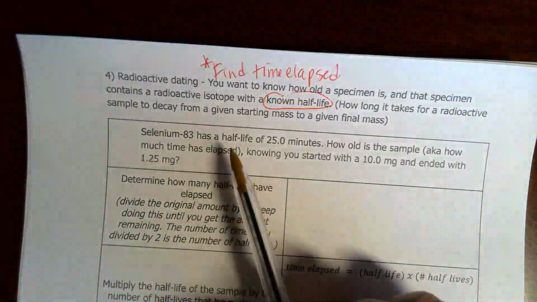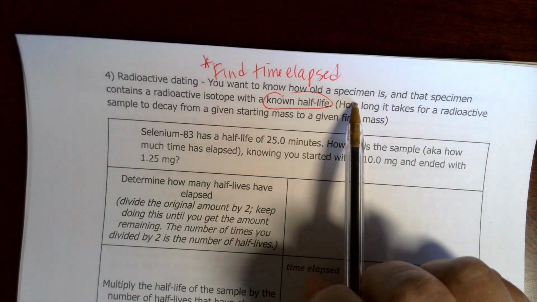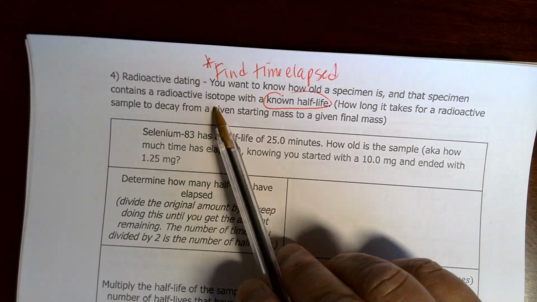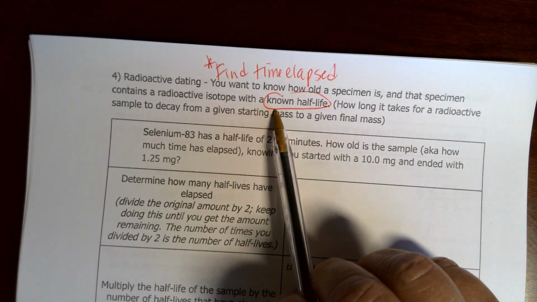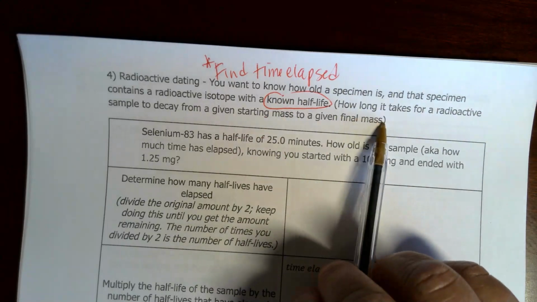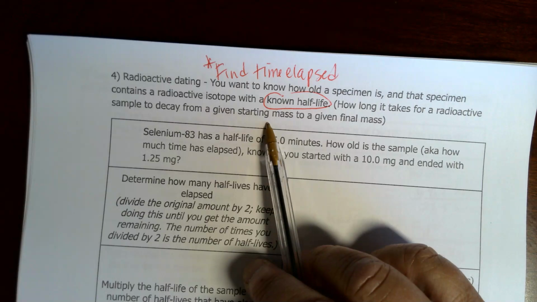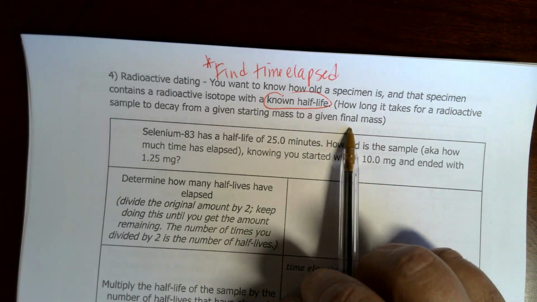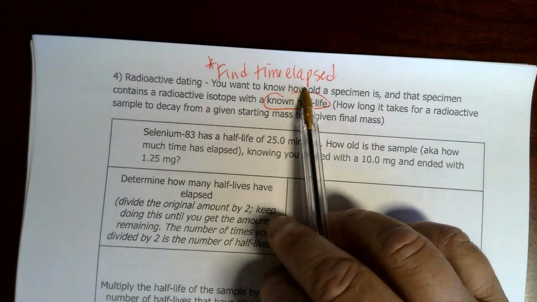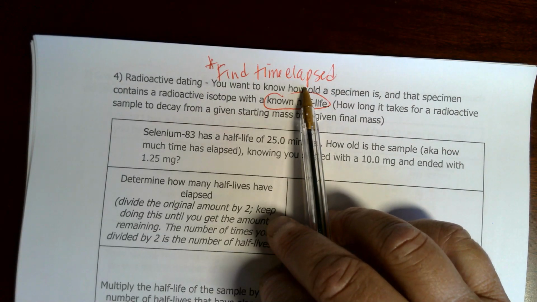So radioactive dating, like you want to know how old a specimen is, and that specimen contains a radioactive isotope with a known half-life. So we are effectively trying to find out how long it takes for a radioactive sample to decay from a given starting mass to a given final mass. So bottom line, we're just trying to find the time elapsed.